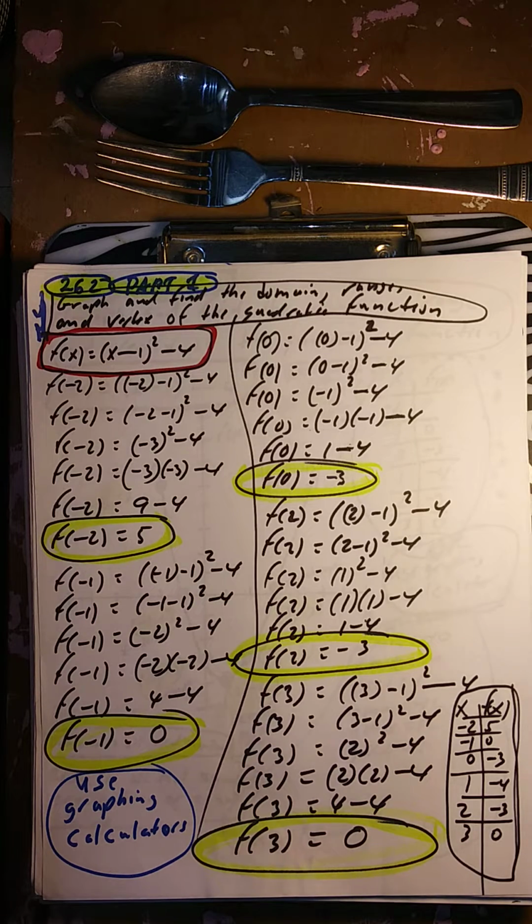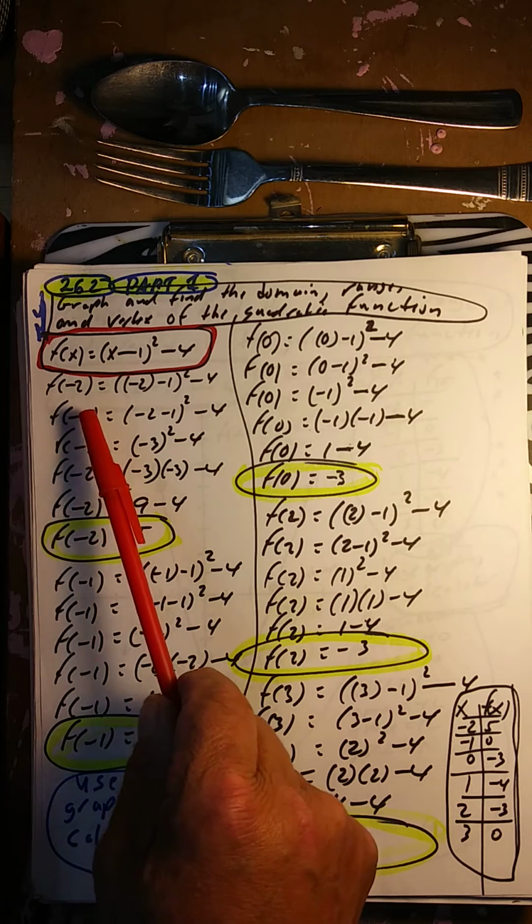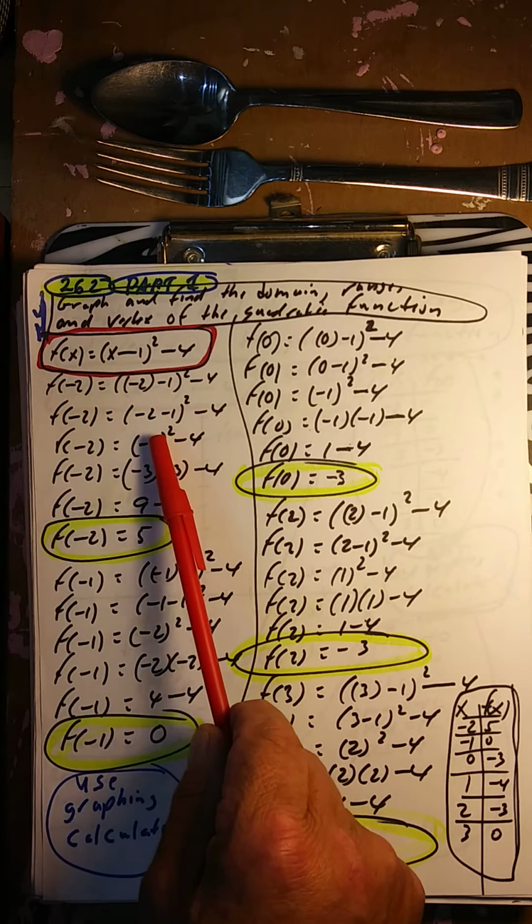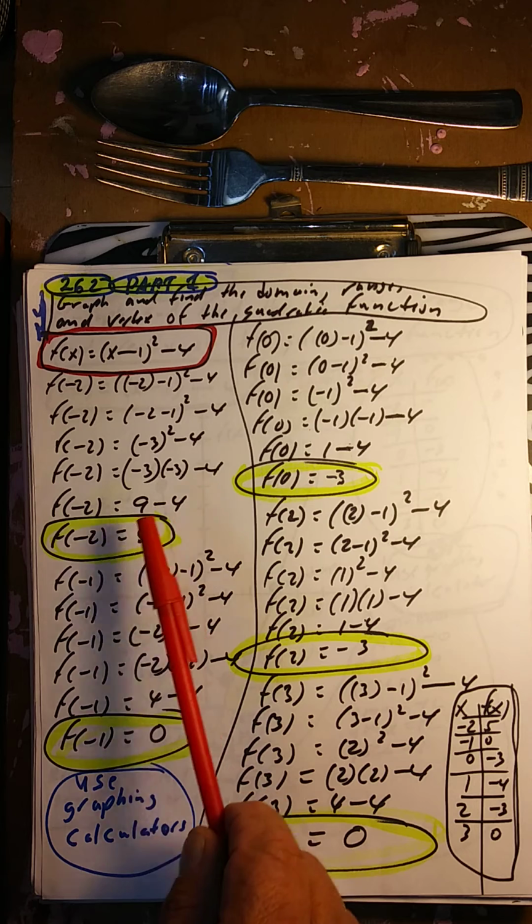Alright, another one. Evaluate, graph, and find domain, range, and vertex of the quadratic function. Again, I just picked some numbers that I like. They worked out easy. Put a negative 2 in there. It's going to be negative 3. Negative 3 times negative 3 is 9. 9 minus 4 is 5.